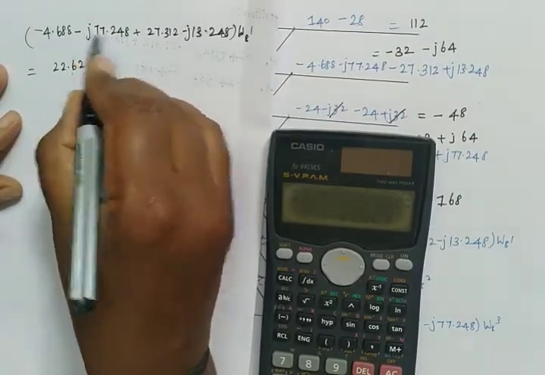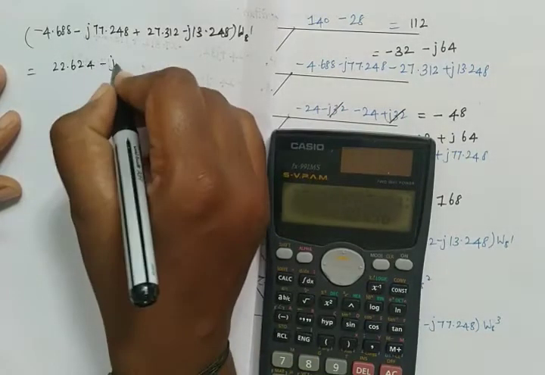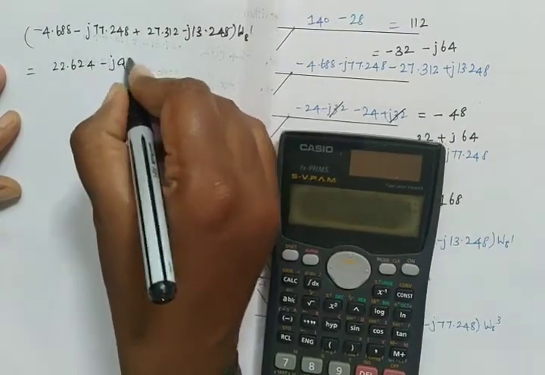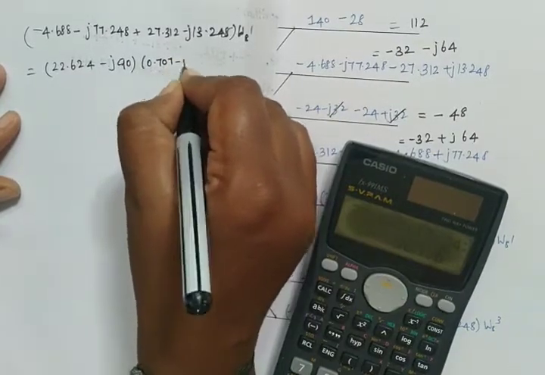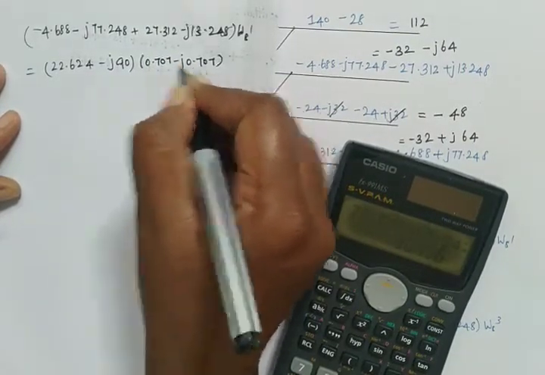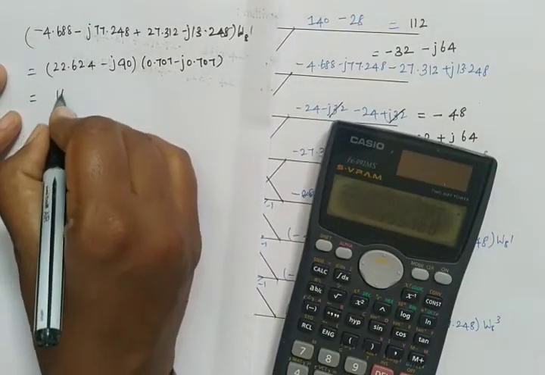22.624. Then here we have minus minus, so minus j 77.248 plus 13.248 is equal to 90.49. So we can write this as 90 into, what is W8 power 1? That is 0.707 minus j 0.707. So this is 22.624 into 0.707, which is equal to 15.9. So we can write this as 16.